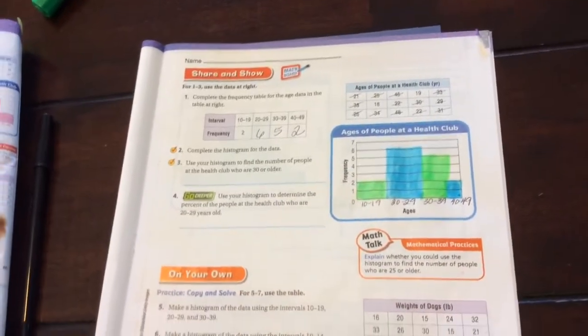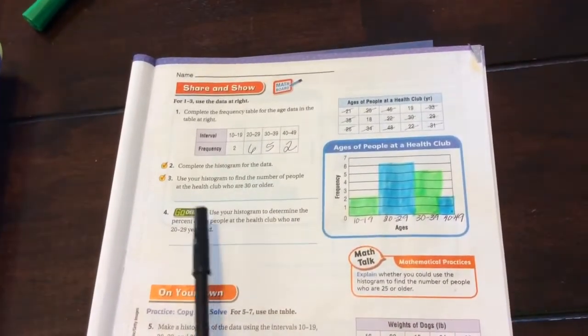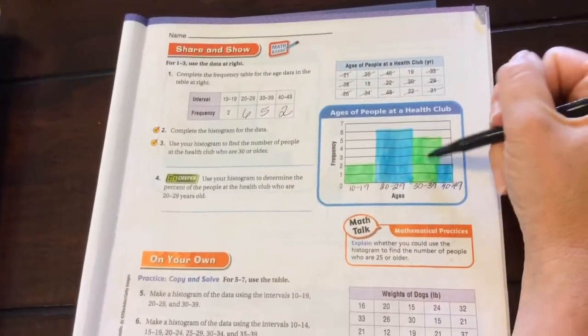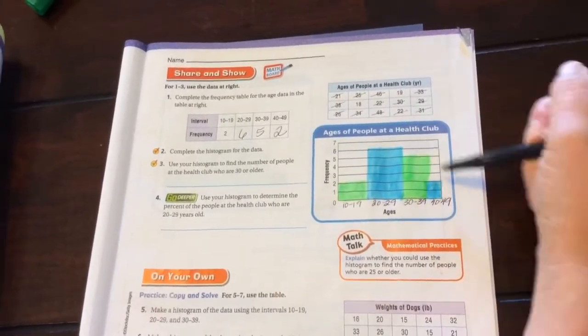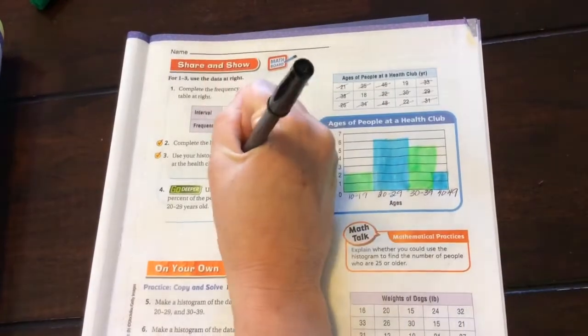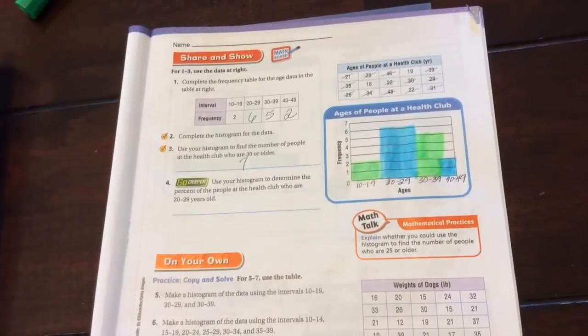Okay, then it says use the histogram to find the number of people at the health club who are 30 or older. So if we're looking at 30 or older, we're going to be looking at these 2 bars. So it's going to be 5 plus 2, so 7 people are 30 years or older.